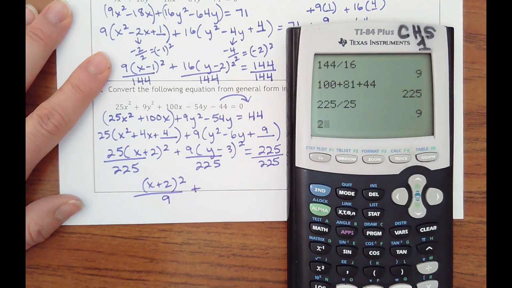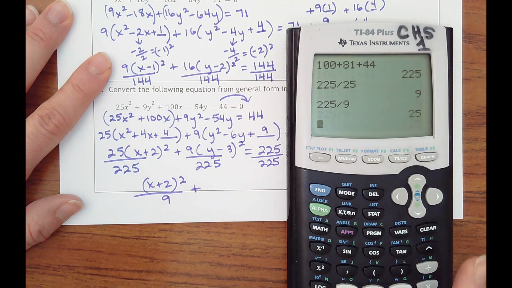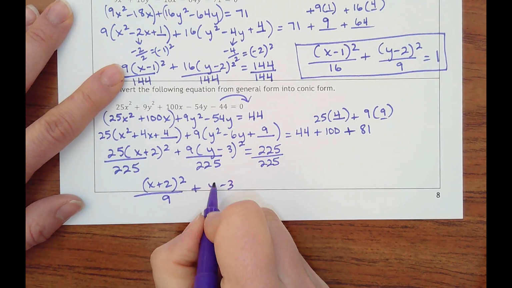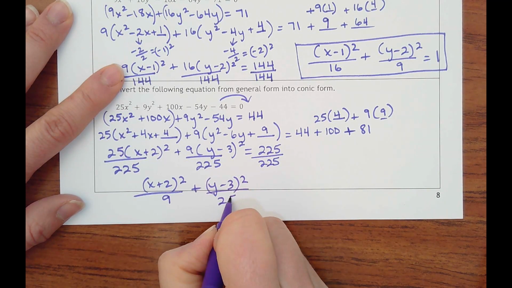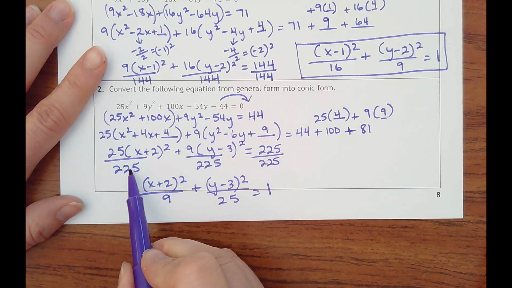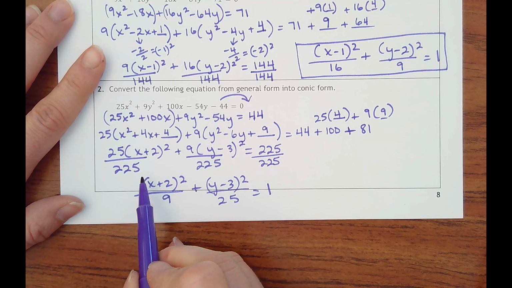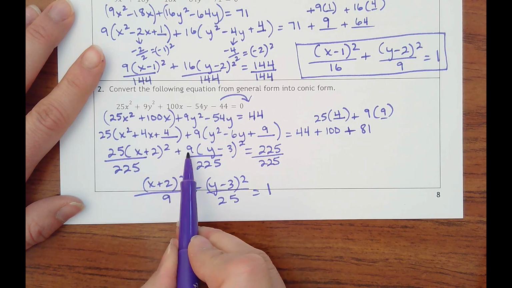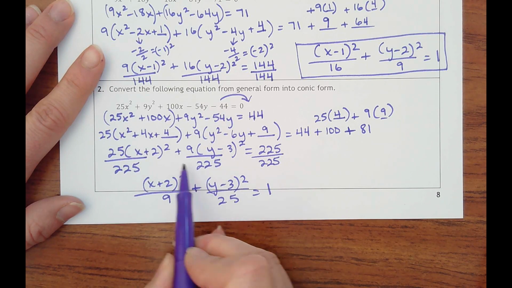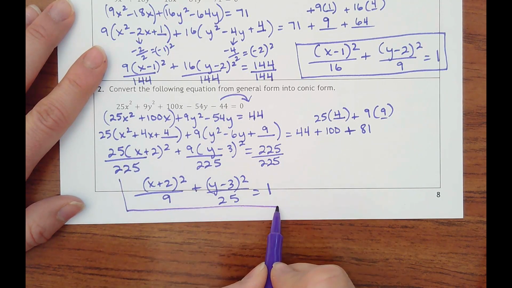Same thing here, 225 divided by 9 is 25, so this is 1/25. Now that equals 1. A little hint here is that 25 times 9 should make 225, so that when you simplify these, you'll always get the opposite number. So this was 1/9, whereas this was 1/25. Kind of cool. It's like a fact family here.